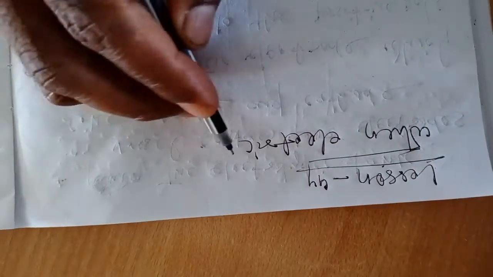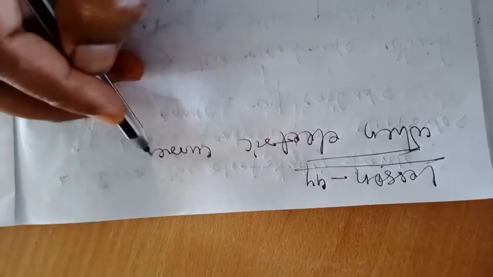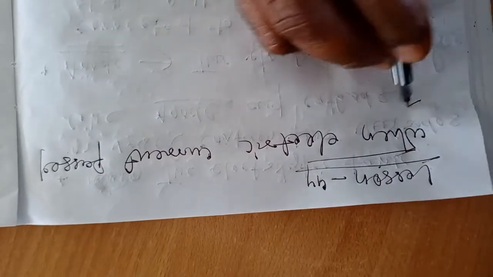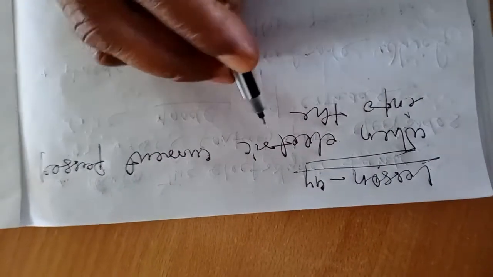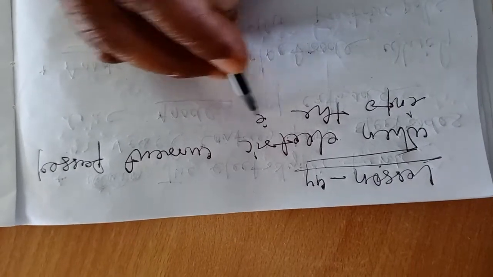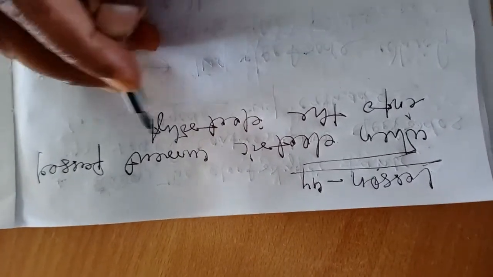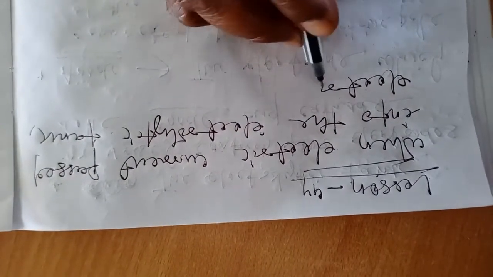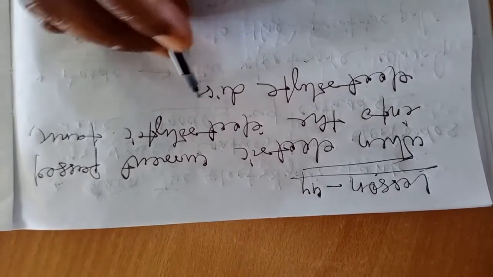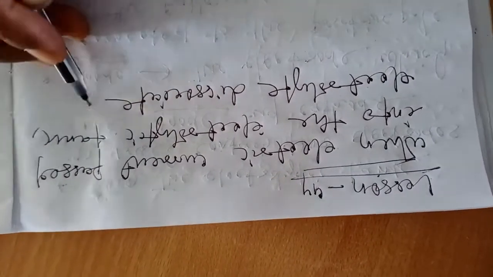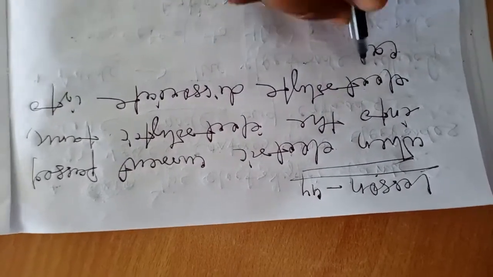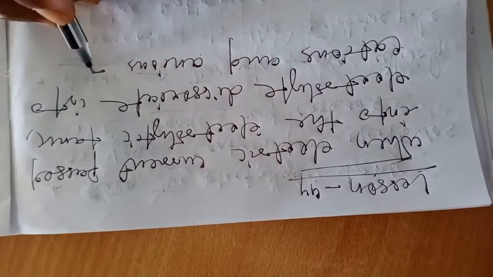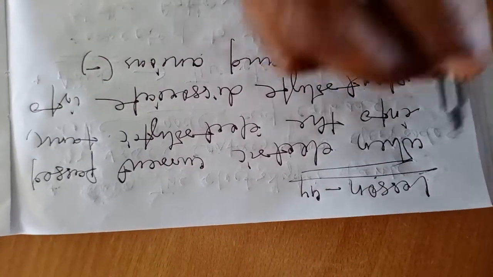When electric current is passed into the electrolytic tank, the electrolyte dissociates into cations and anions. Cation is positive, anion is negative.